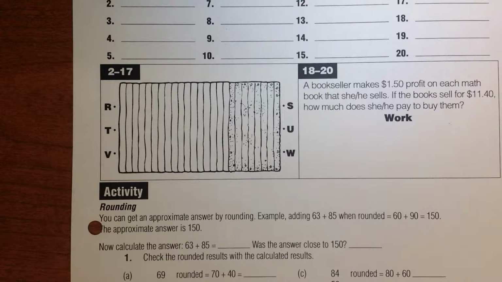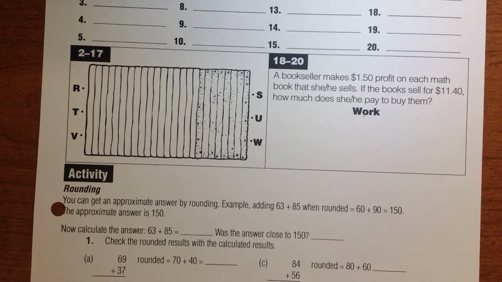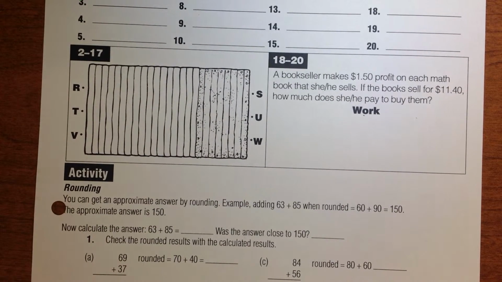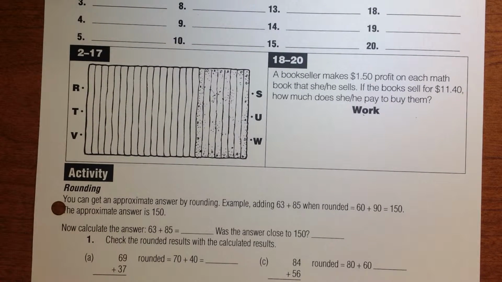Number 8. How many pieces have frosting? So now that it's cut, how many of your pieces are frosted? Number 9. What fraction now has frosting?